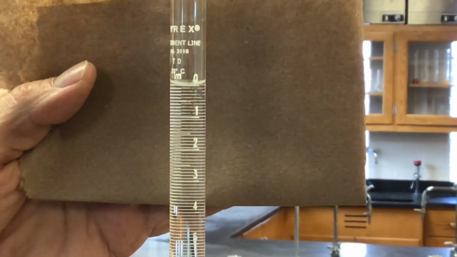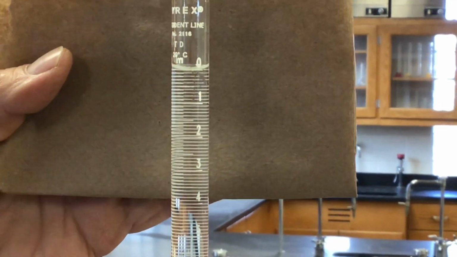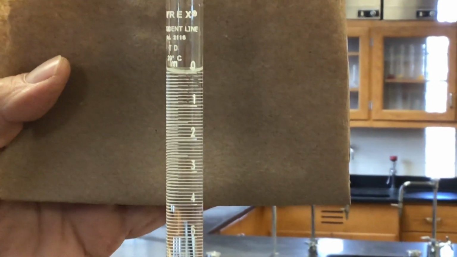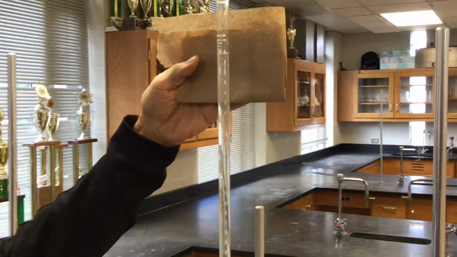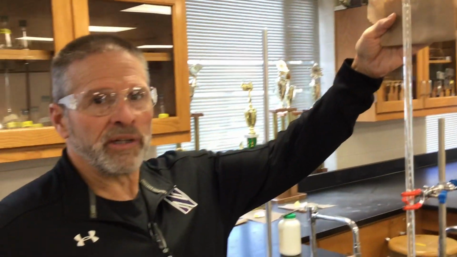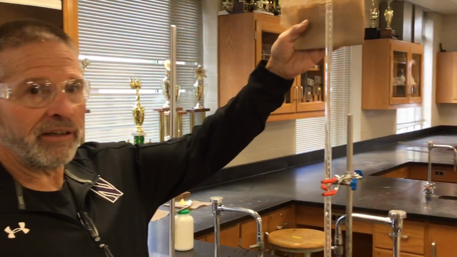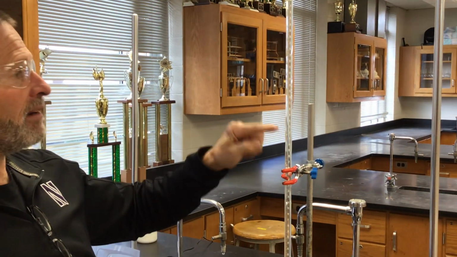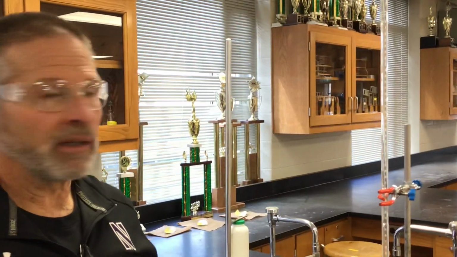Oh, there it is. Okay, so right now we have 0.00 for the volume. In other words, the burette's telling you the volume that you've used, because it reads top down. If I know the molarity of what's in the burette and the burette itself reads the volume accurately, we can measure out moles with a burette, which is very handy.